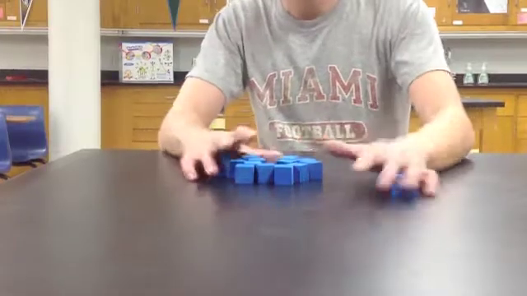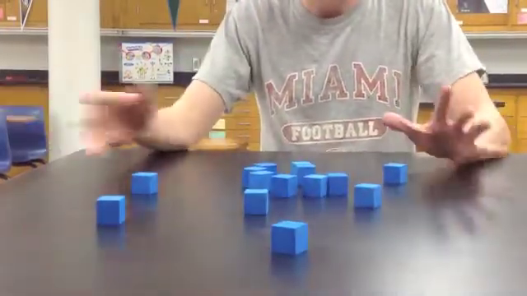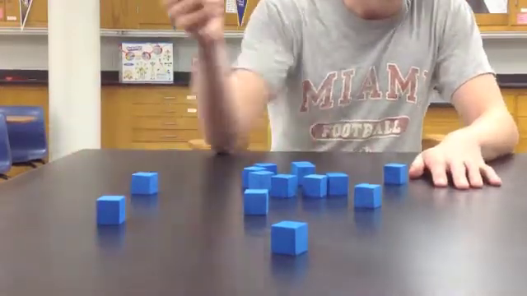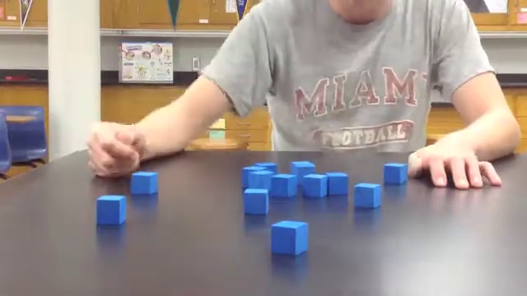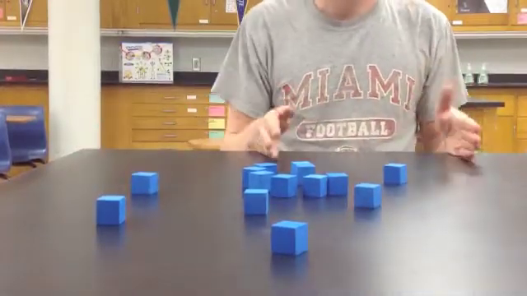The first way is random. Just like you would think, they are randomly thrown around the community. Some of them are close together, some are further apart, and some are far away from everybody. That's a random distribution.